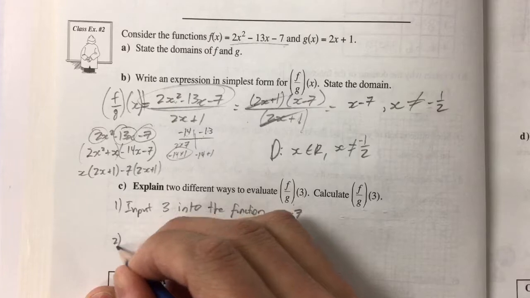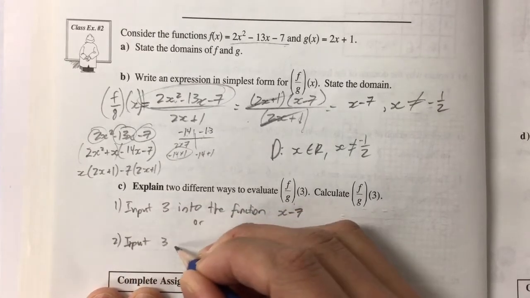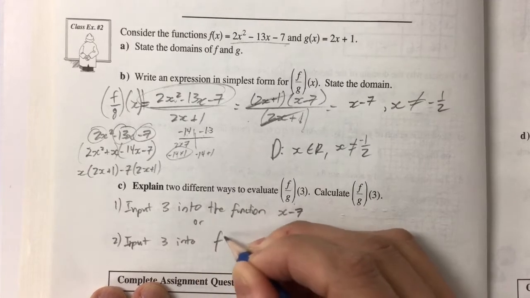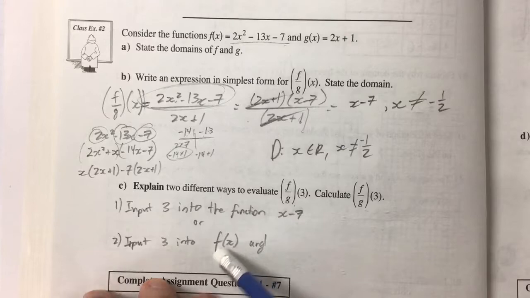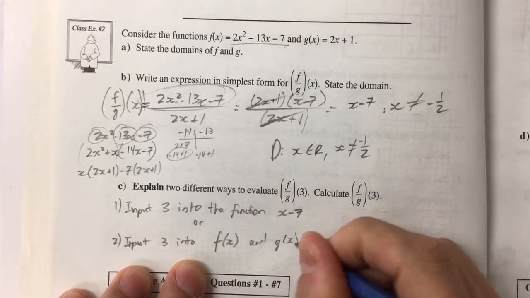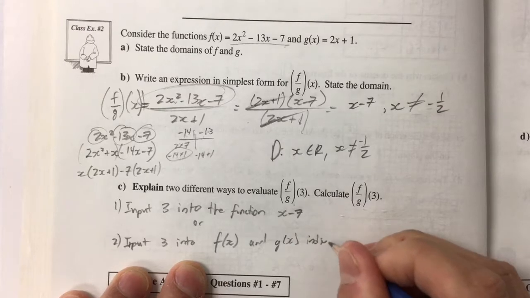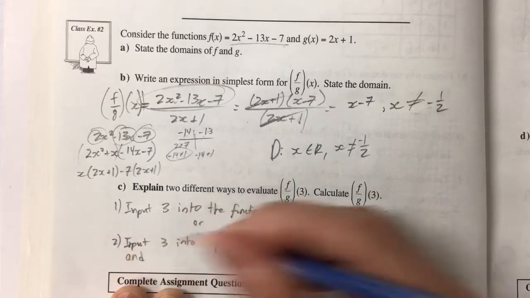Or number two, we could input 3 into f of x and g of x individually, and then solve, and then divide.